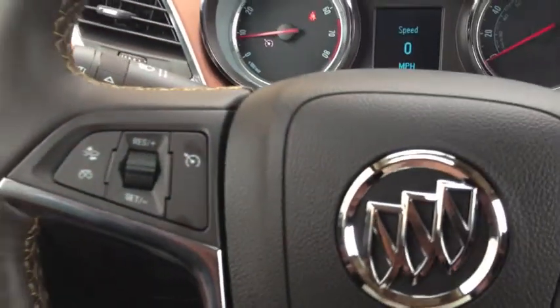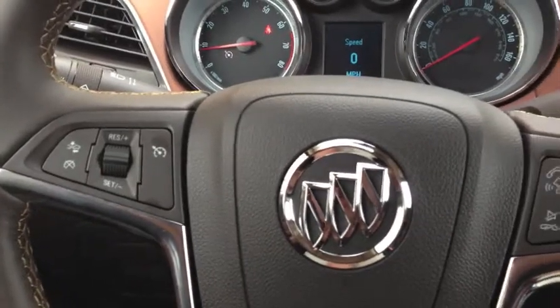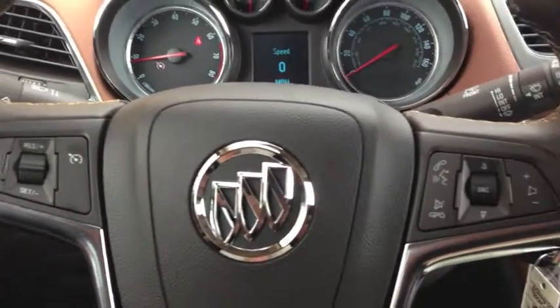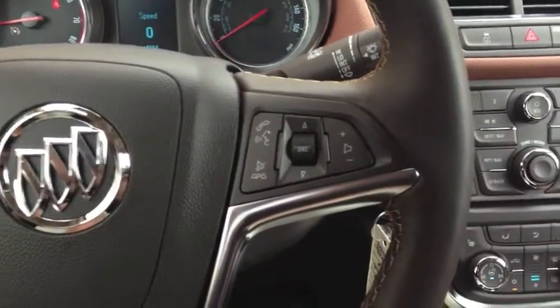So the forward collision system monitors traffic ahead of you, and if you're approaching too quickly, it will notify you with an audible beep. So that's a good thing to have, a very nice safety feature.